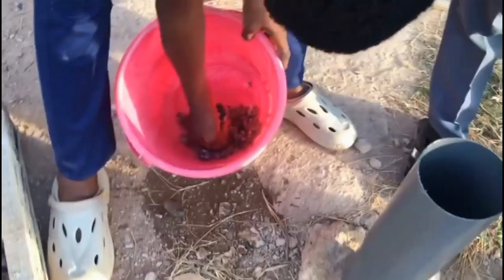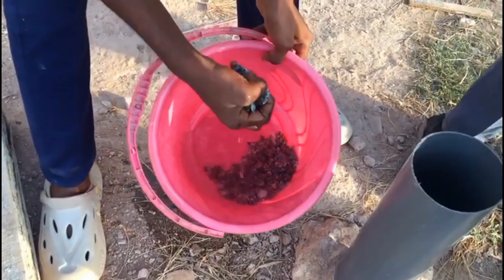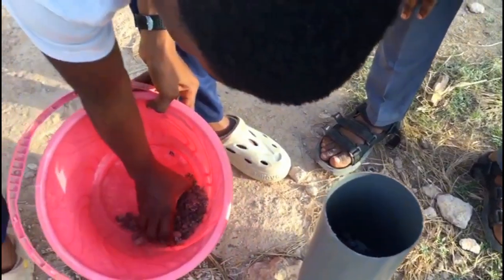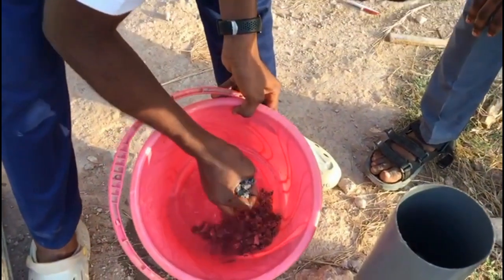The finishing chamber has components within it. It has the sand, gravels, charcoal, and the rocks. These components are separated by a foam, so they will not mix up. So within the components, the sand is the first layer. The sand is there to remove larger particles which are bigger than it.